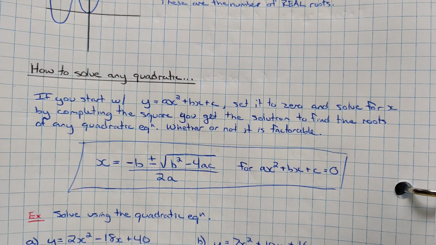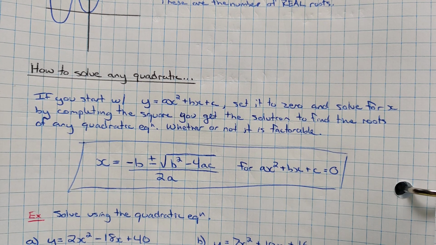If you start with the standard form of the equation, y equals ax squared plus bx plus c, and set it to 0, solving for x by completing the square, you get a solution to find the roots of any quadratic equation, whether or not it's factorable. What we're doing here is getting an equation that will give us the roots or zeros, whether or not it is easily factorable by us.